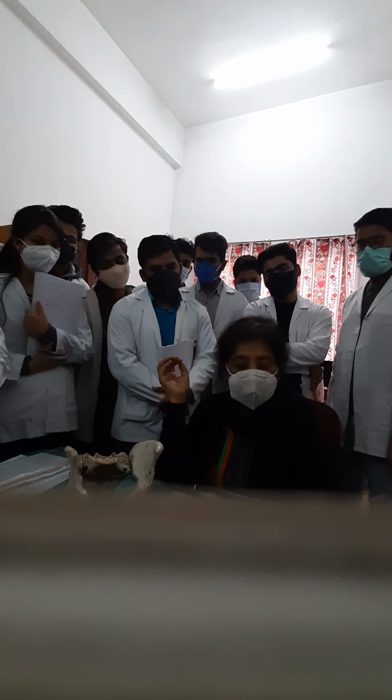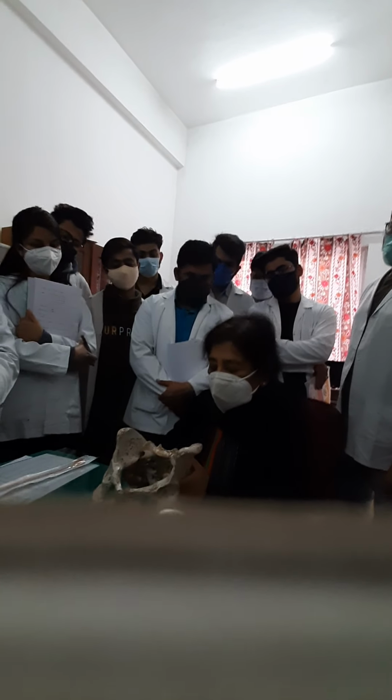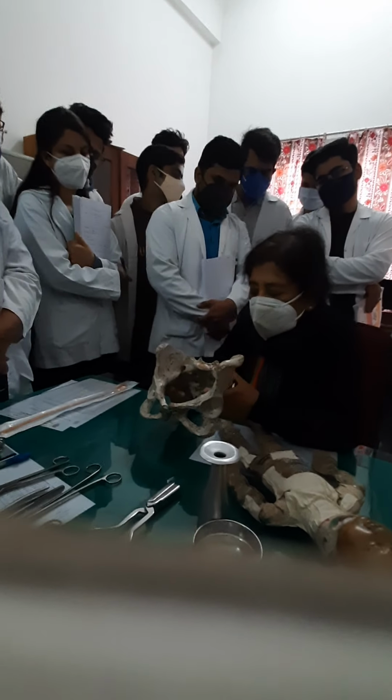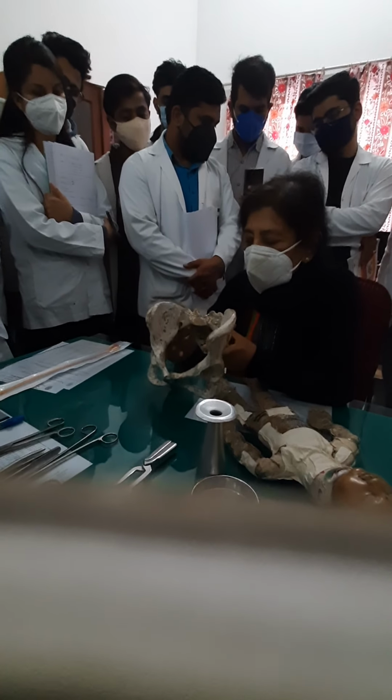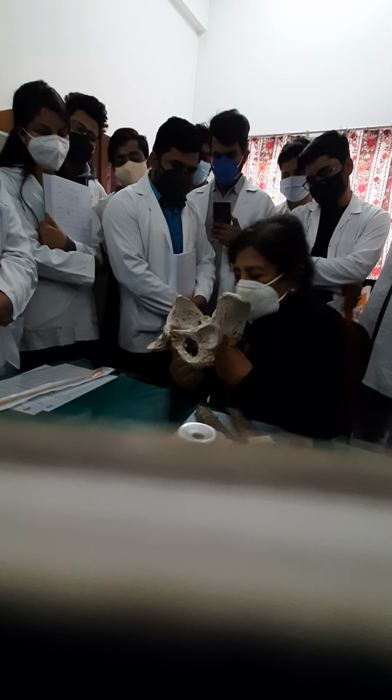Now this is a pelvis, maternal pelvis, female pelvis. So when you say keep it in the anatomical position, you will keep it like this. You will keep this higher than this lower. Now you have to know the boundaries of the inlet, no? Okay, and boundaries of the least pelvic dimension.